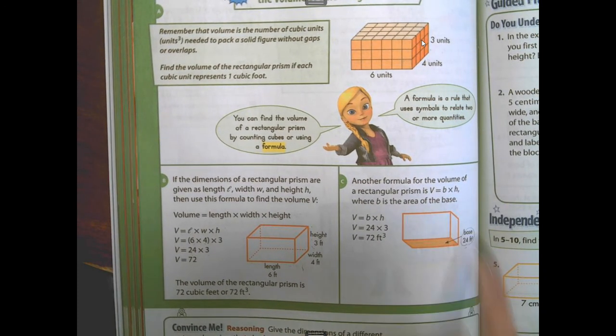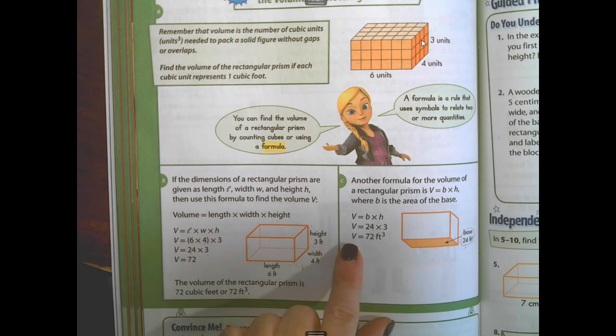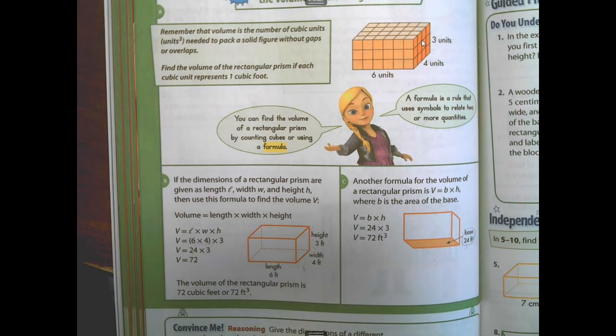The height is 3. So we're going to multiply 24 times 3, 72 cubic feet. All right, let's take a look at the convince me.